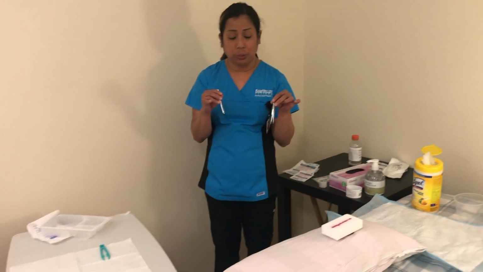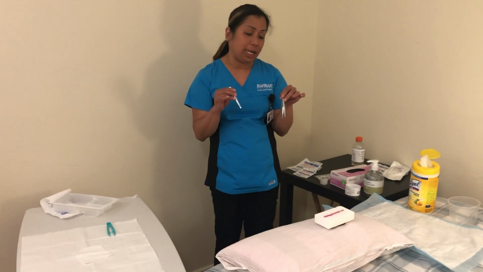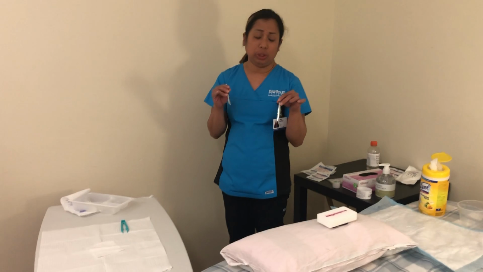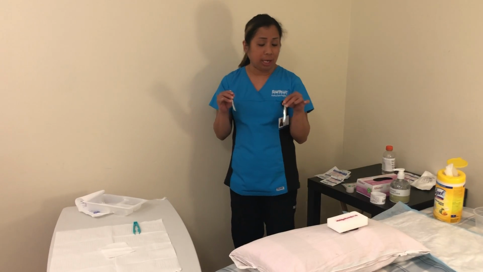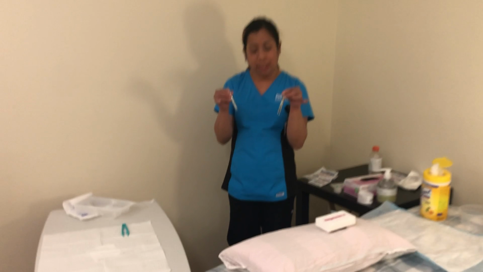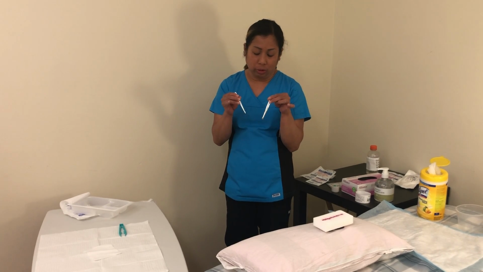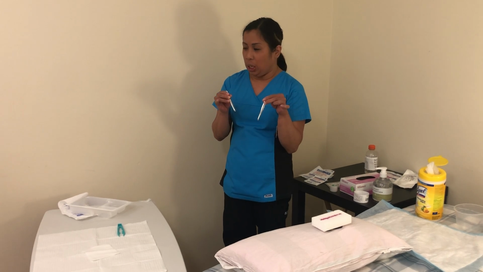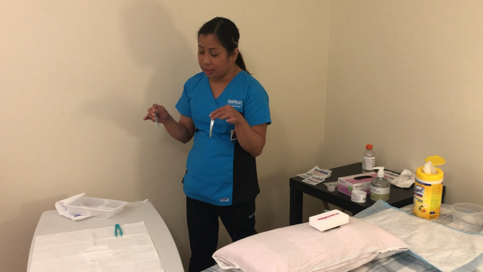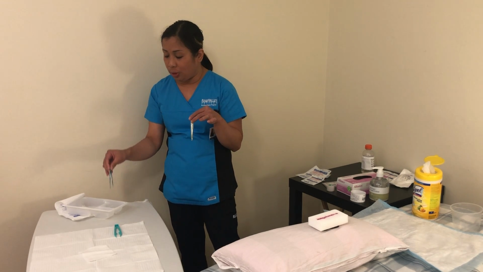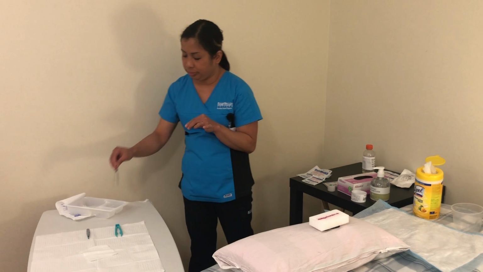There are two ways: let it dry by air, or you can dry it with sterile gauze. It's up to you. So assuming that it is air dry already, and the tip is already wet, I let it dry, and then I will put it away here at the side, just in case I will use this one later on. Okay, here.